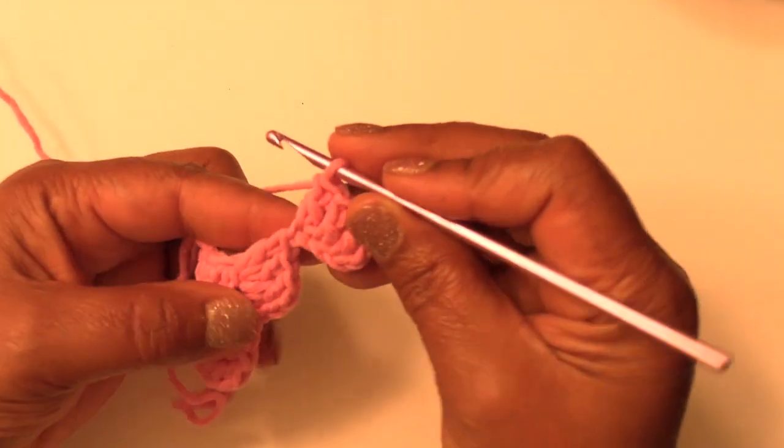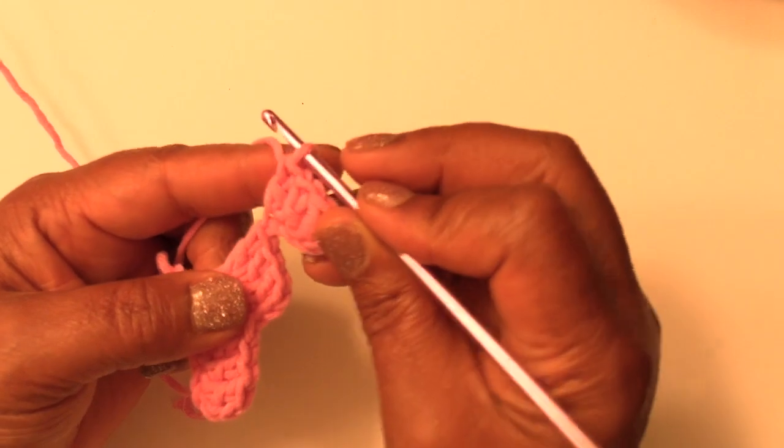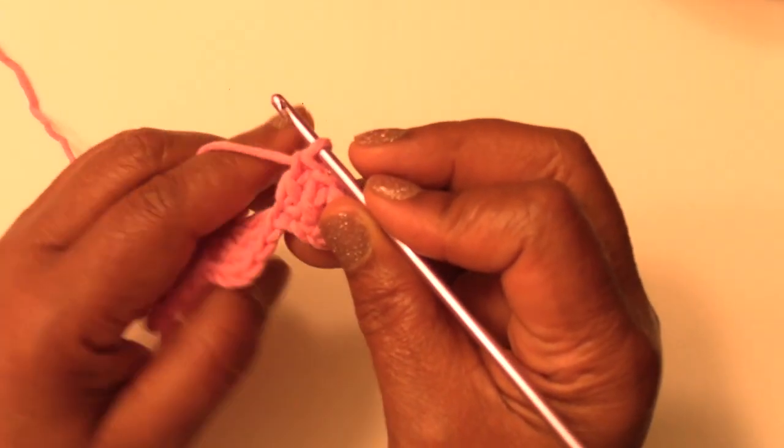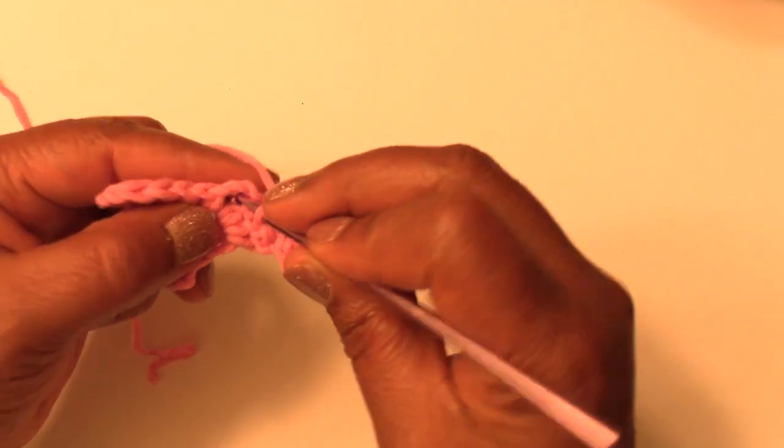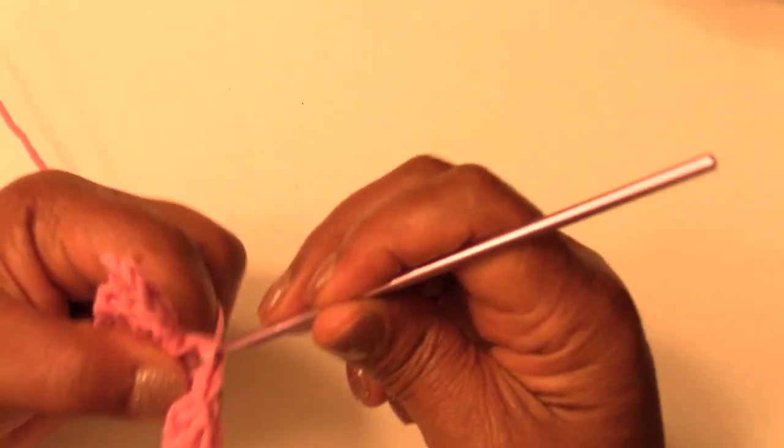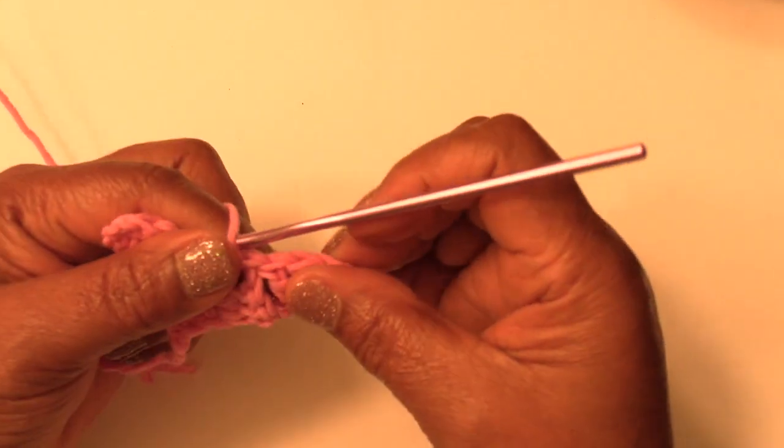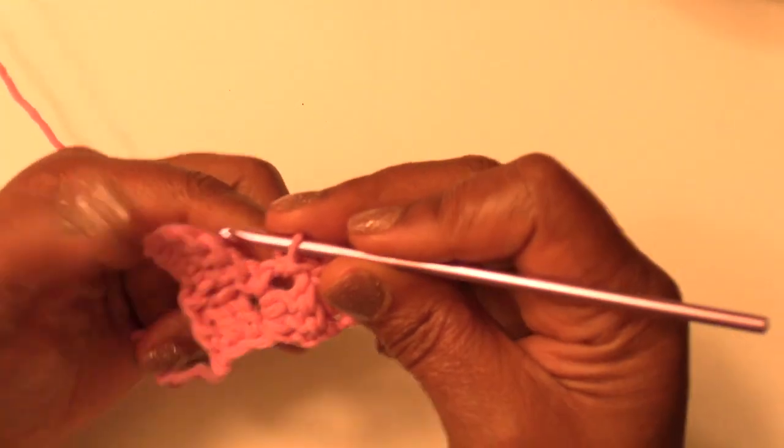There we go. And because this is the first tile, we're gonna flip and connect with a slip stitch.